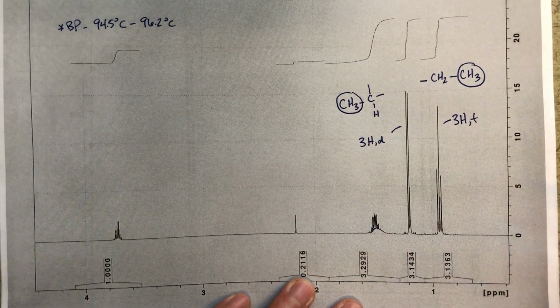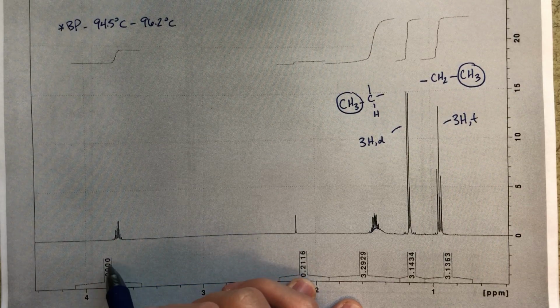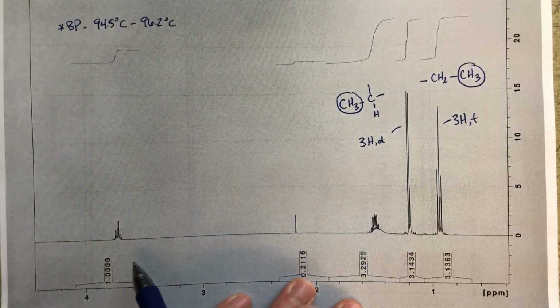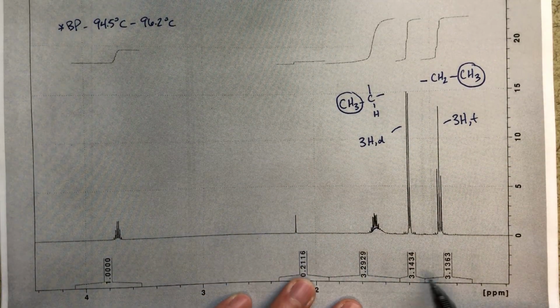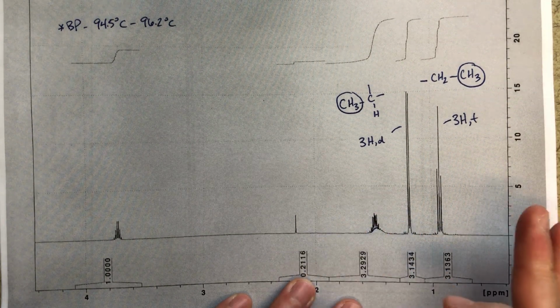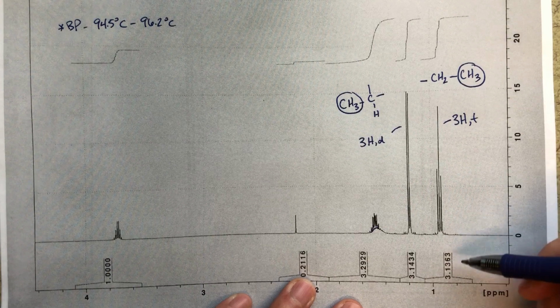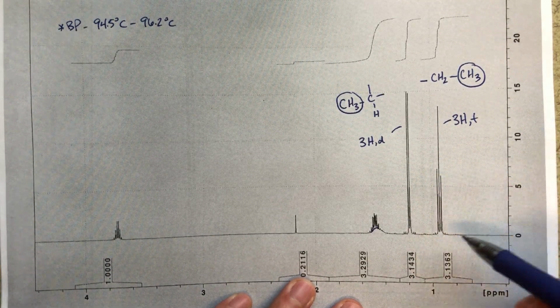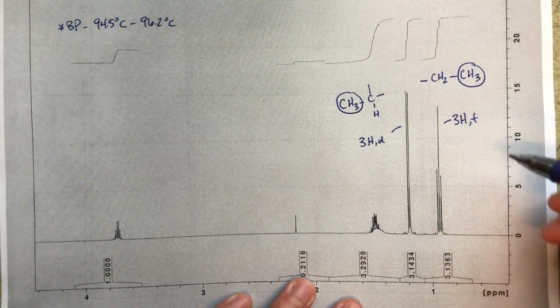The integrations here, I guess we should talk about that real quick. This peak over here has been set to integrate to 1. Whoever took this NMR set this peak equal to an integration of 1, and then these peaks are based off of that. So they're not going to be exactly 3, but they should be close, right? So 3.13 rounds to 3. 3.14 rounds to 3. This is a pretty nice spectrum. So I think we can easily say that.